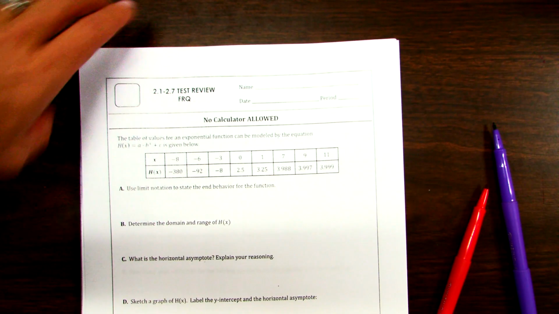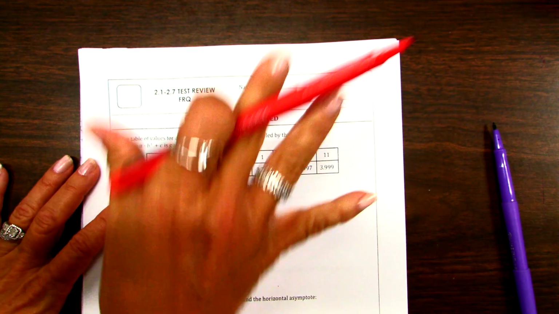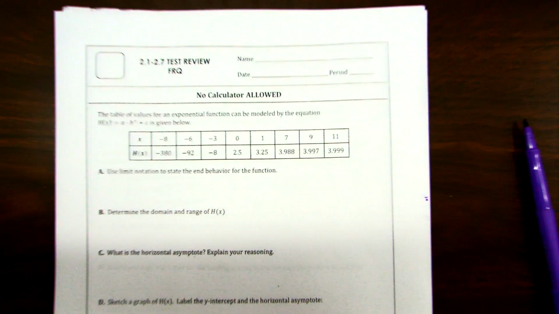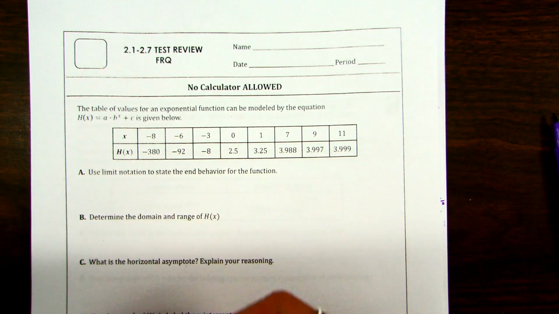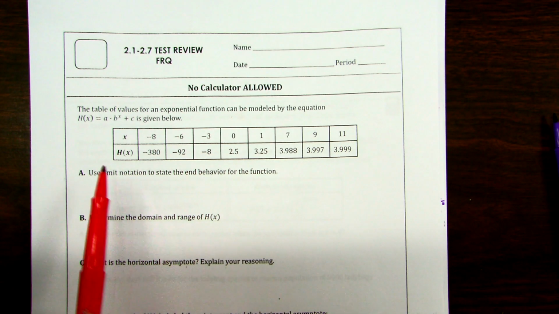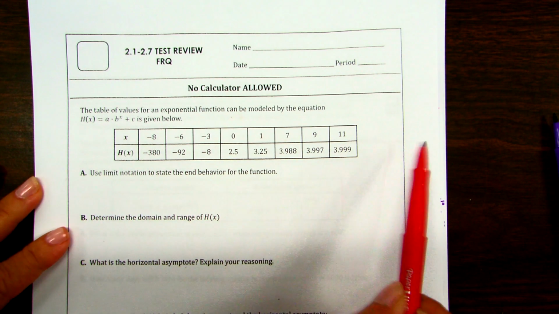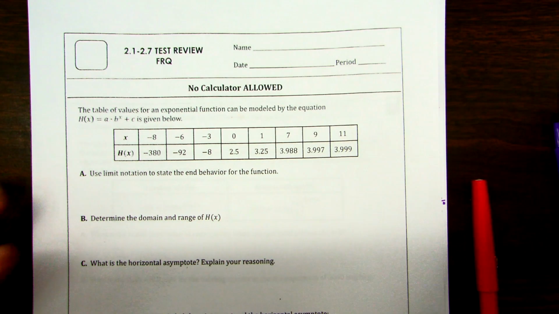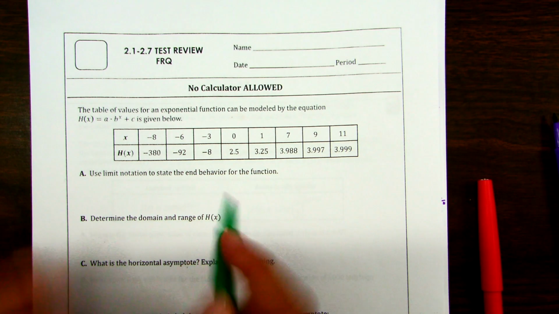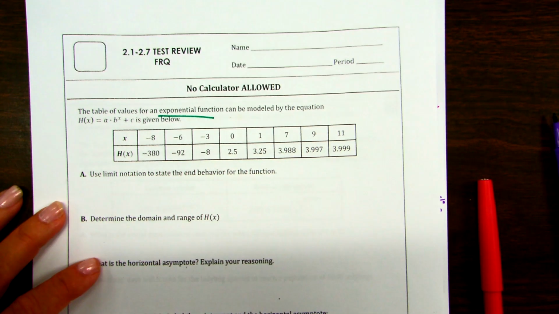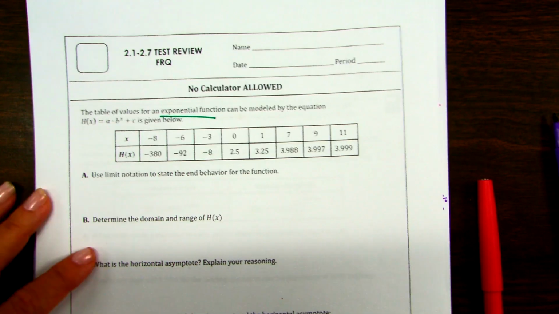No calculator. This FRQ is going to look just like this, okay? It's going to have the same exact questions. A, B, C, and D will be the same exact questions. The only thing that will change is the table of values, okay? So very, very similar. And it tells you that this table of values represents an exponential function. Shocker. That's what we've been doing a lot of, right?